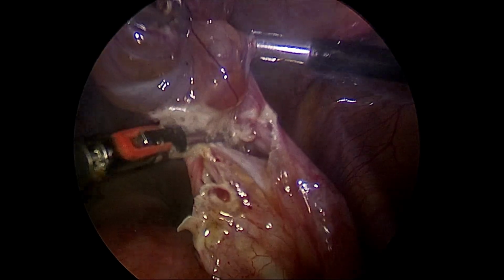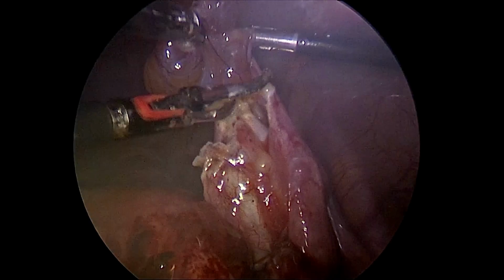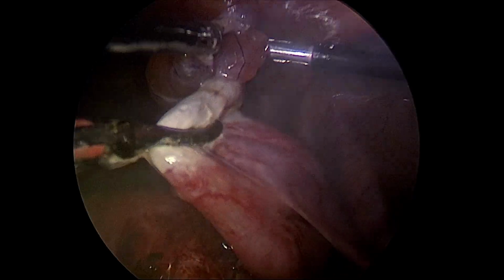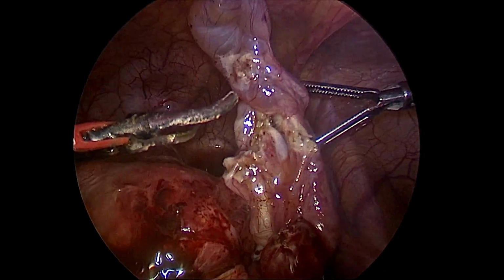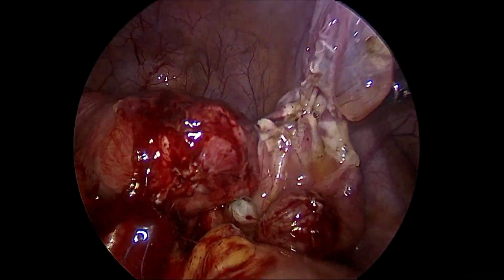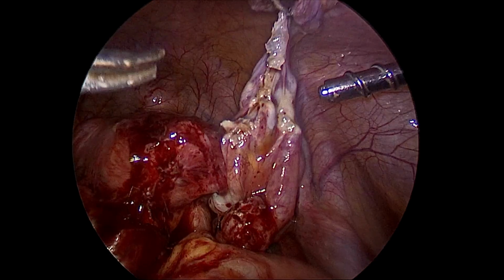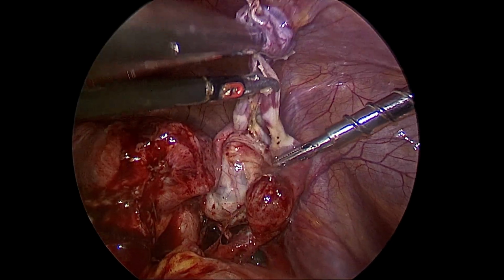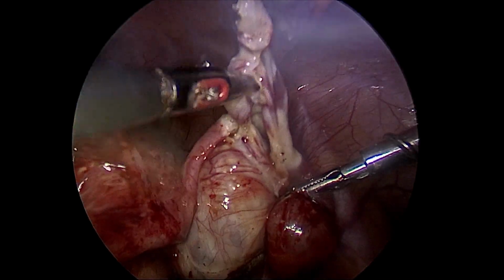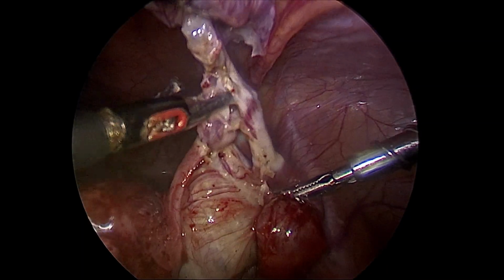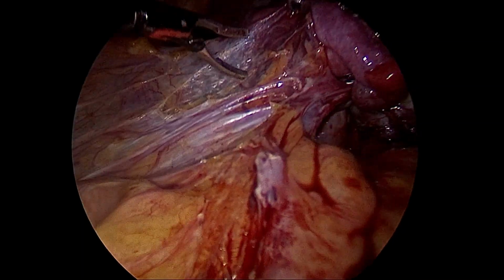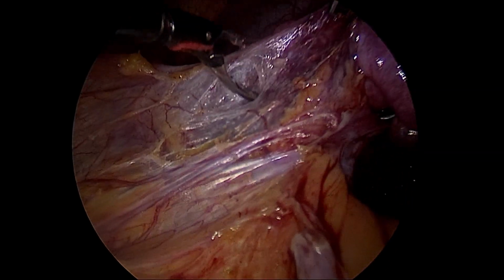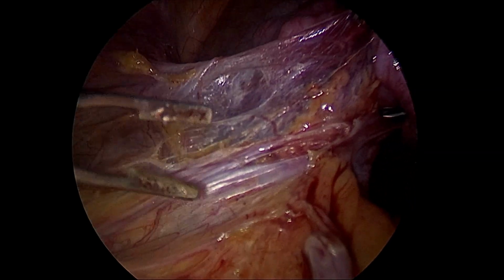Just care needs to be taken that these cysts can be adherent to the tube and the ovary, as you can see in this particular scenario, and the tube needs to be dissected out separately while dissecting these peritoneal inclusion cysts. These are almost completely avascular spaces, so with just a bipolar shearer we are able to do that.